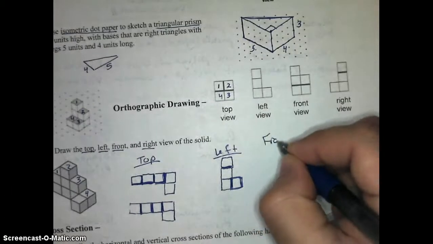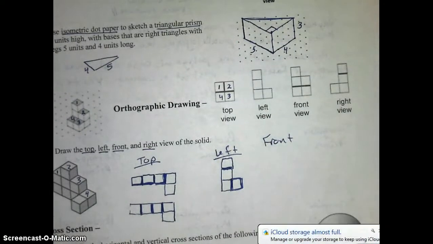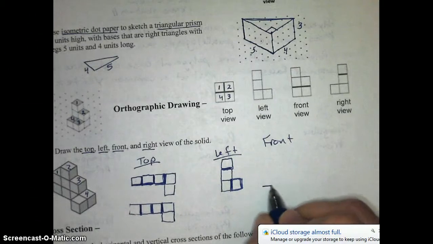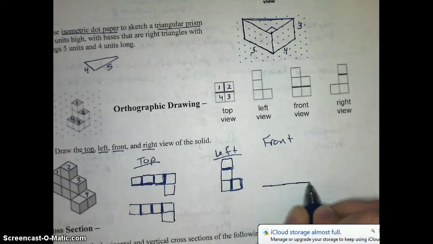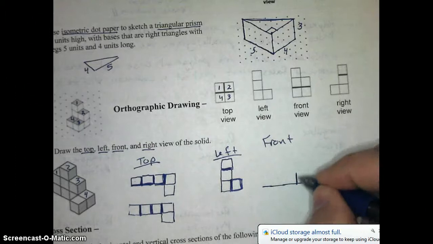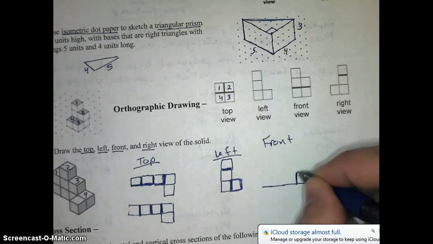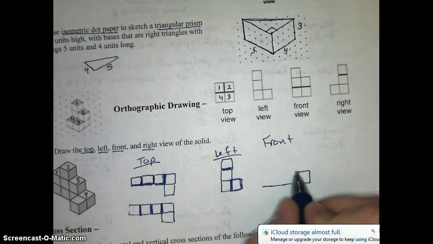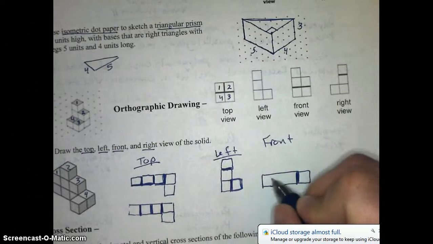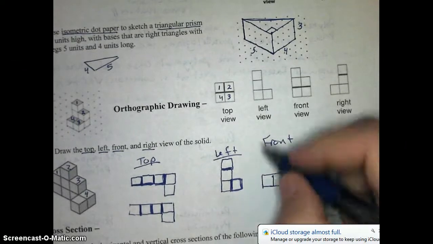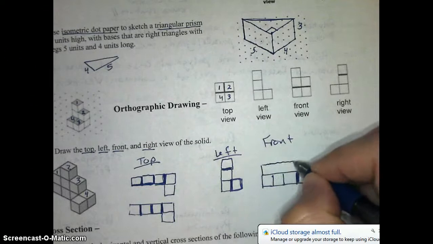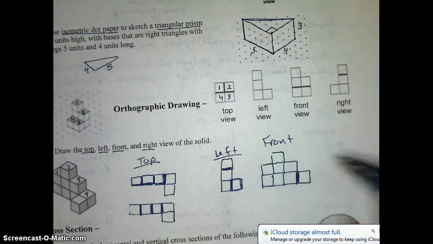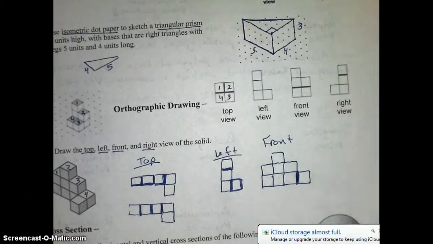From the front, viewing it this way, I would have a base of 4 units. But this one on the very front is going to be bold because it's sticking out. But then all the rest of these are all on 1 level. And then it comes up another row. And then this one at the top. But the only bold line I have is this one sticking out.